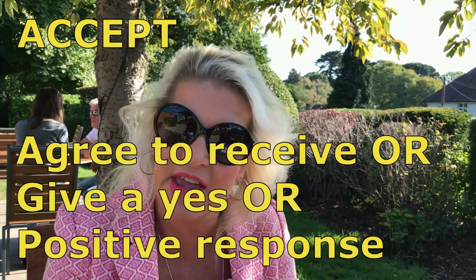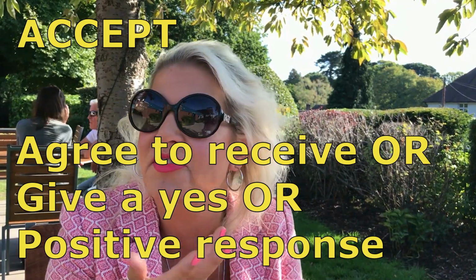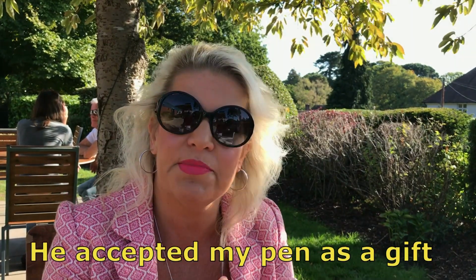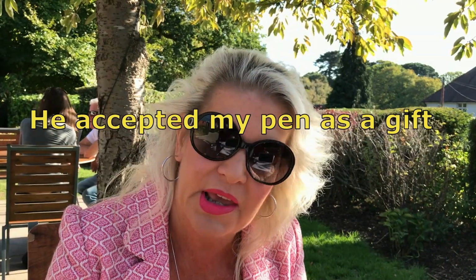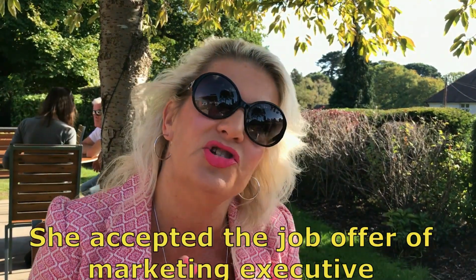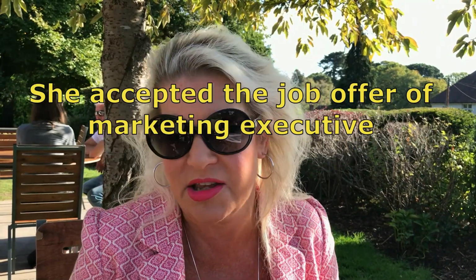Now the next word, accept. Accept is a verb with different meanings. I'm going to talk about the two most important meanings. The first one is to agree or to receive something, or to give a yes, a positive response to an offer. So for example, he accepted my pen as a gift. This means he agreed to receive the pen, so a positive response. Another example: she accepted the job offer of marketing executive. So she said yes to the job offer of marketing executive.